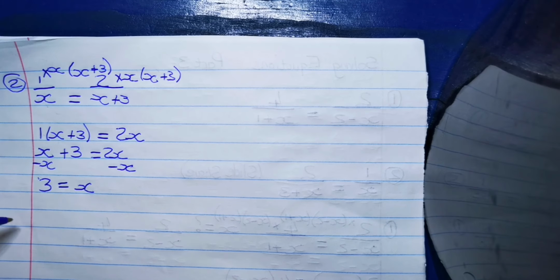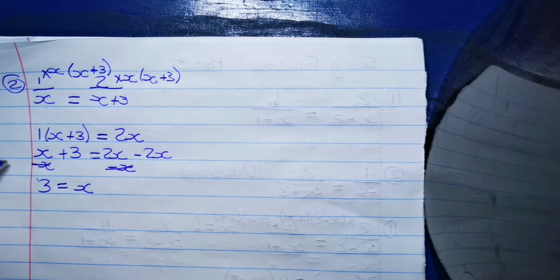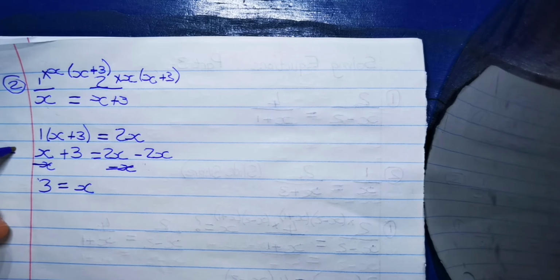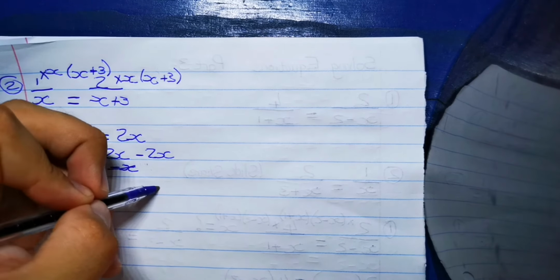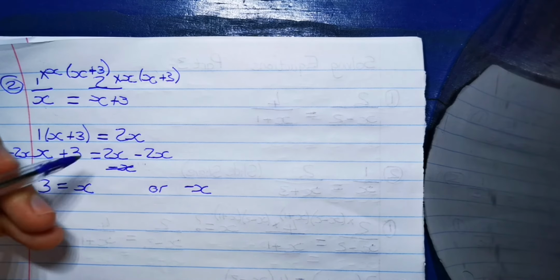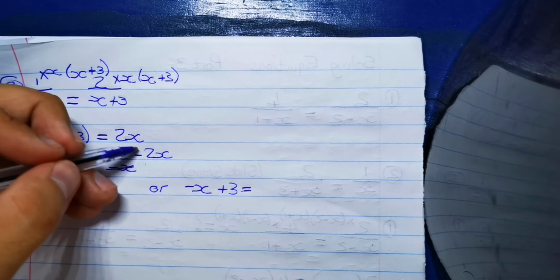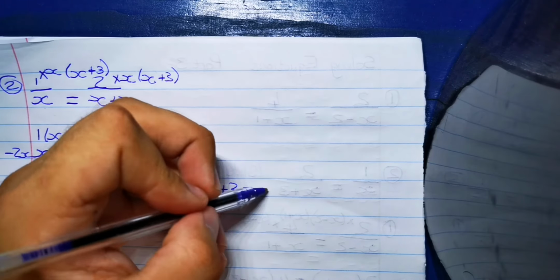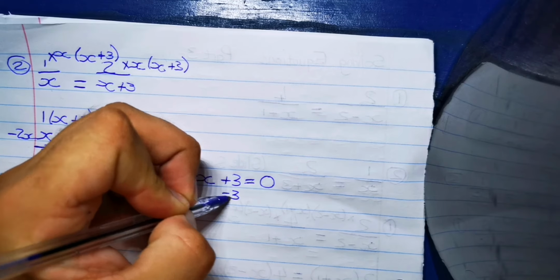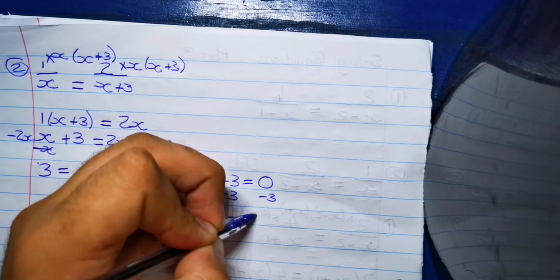So I'm just going to quickly show you if I did it the other way. So let's say I decided I want to subtract 2x on the right hand side. Now because I subtracted 2x on the right hand side, I also have to subtract it on the left. So I subtract 2x on the left. Now I'm left with, so now it's minus 2x plus x is minus x, and I'm left with plus 3 is equal to, because 2x minus 2x is just 0. Now I have to get 3 on the other side, so I subtract 3 on both sides, so I'm left with minus x is equal to minus 3.